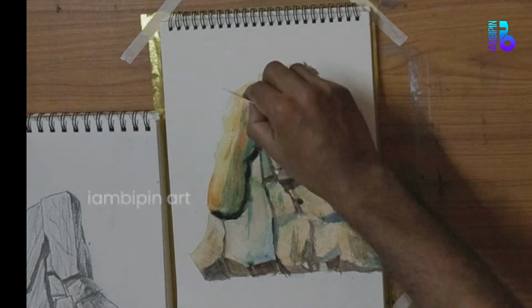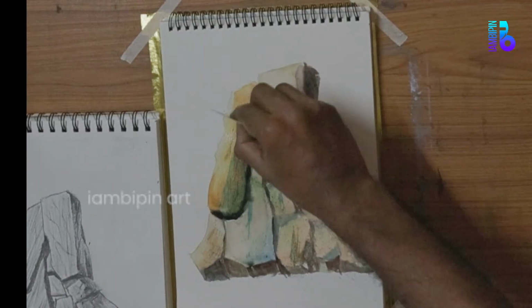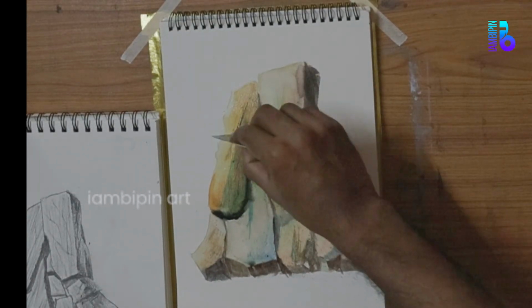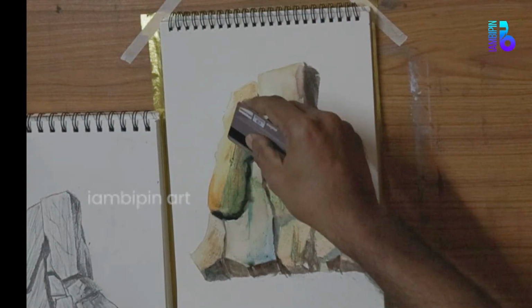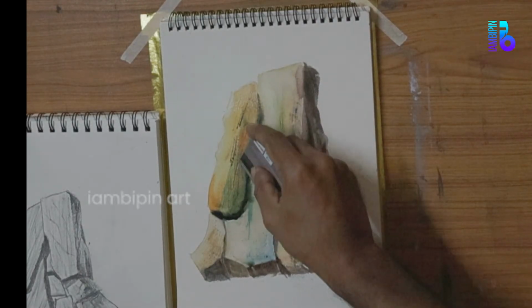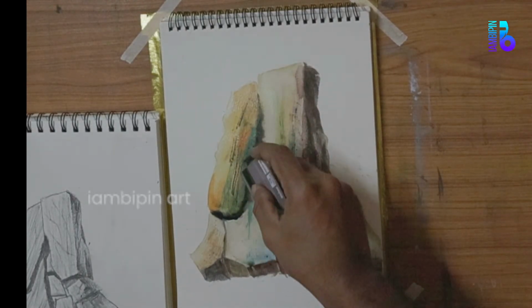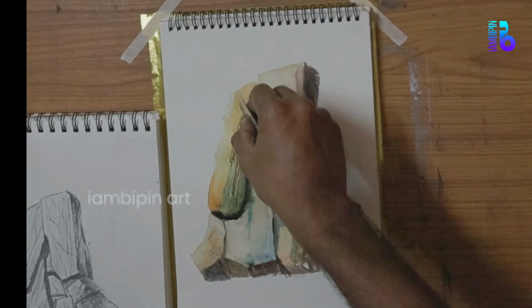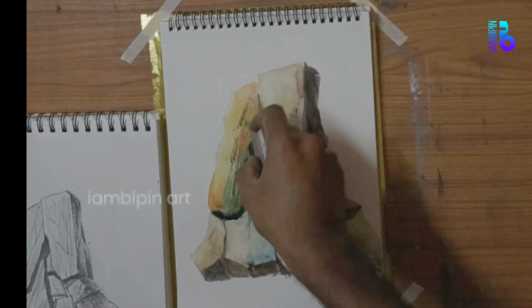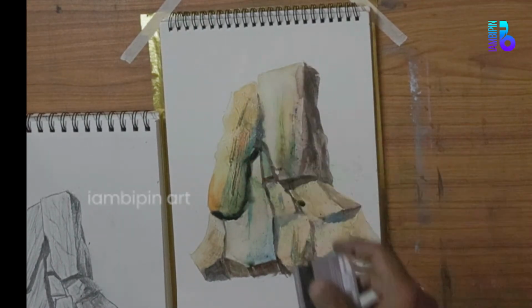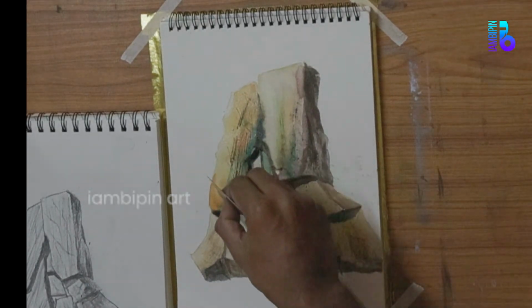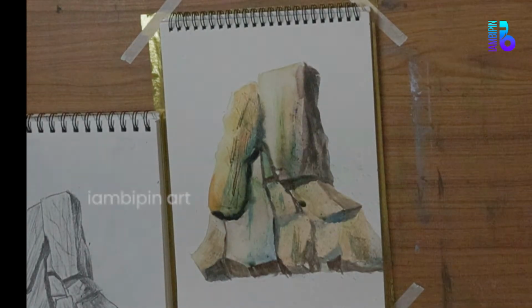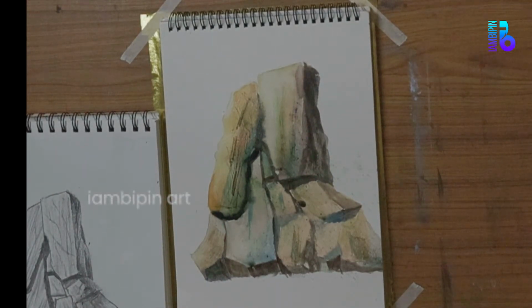Now you can make this more prominent by scraping with your credit or debit card. I'm sure it would. Now the textures are more lively.